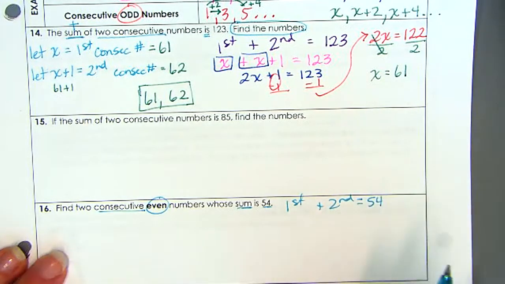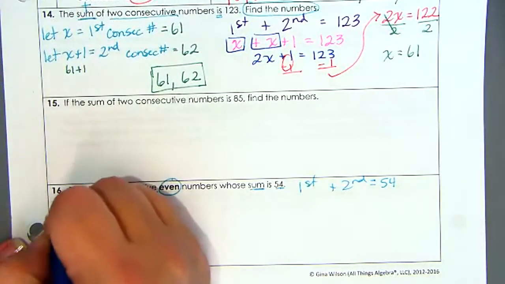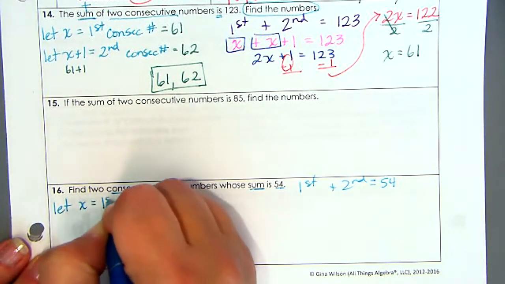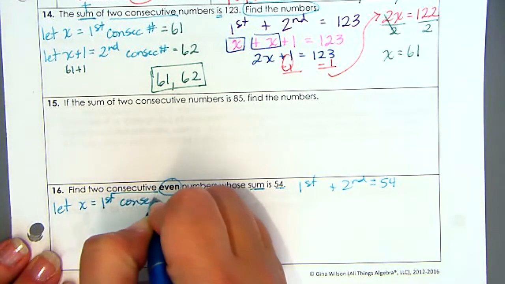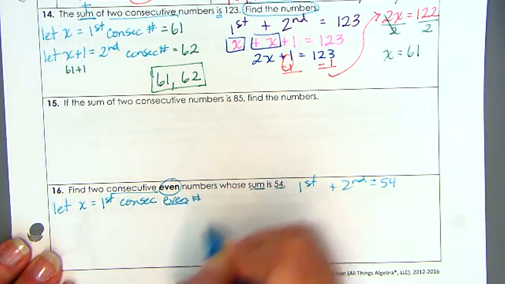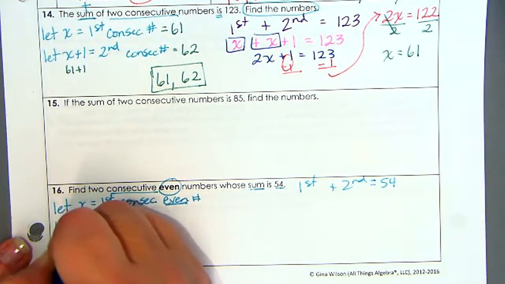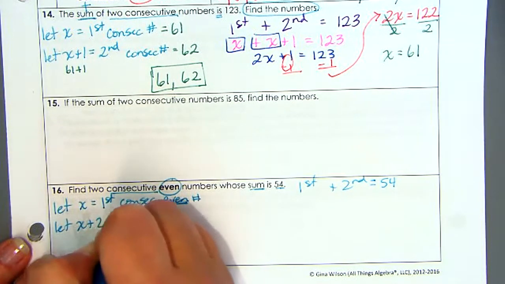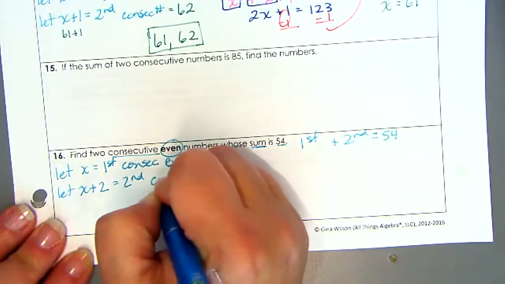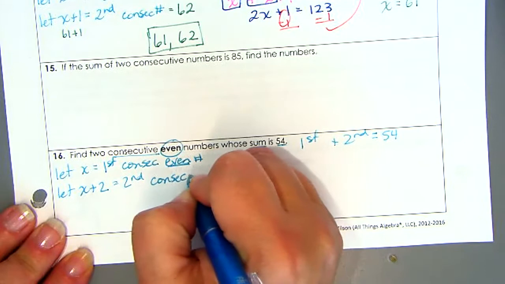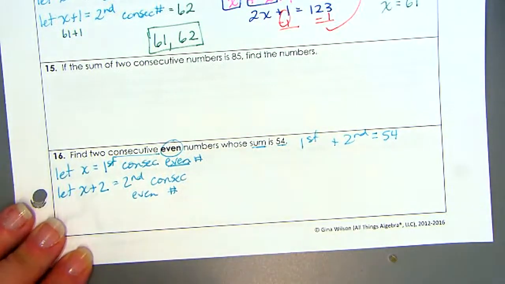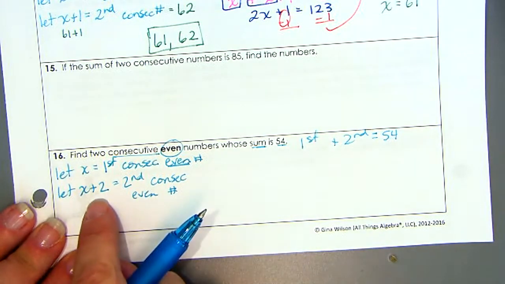The only thing that we're changing is that we're going to let x equal the first consecutive even number, and let x plus 2 equal the second consecutive even number. This is the only difference, right here.